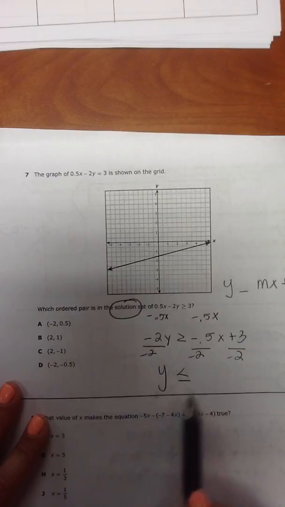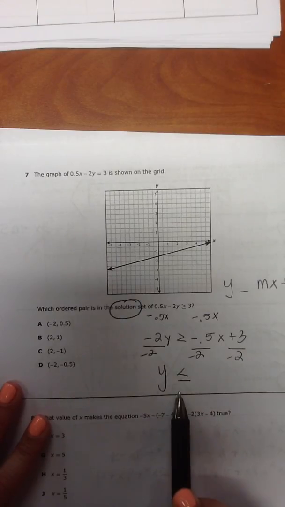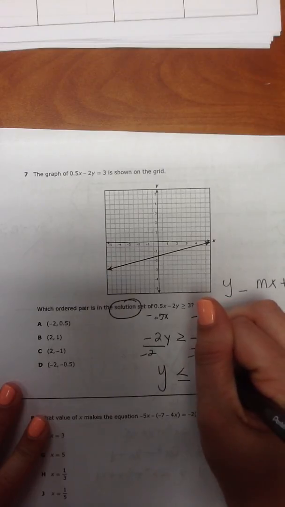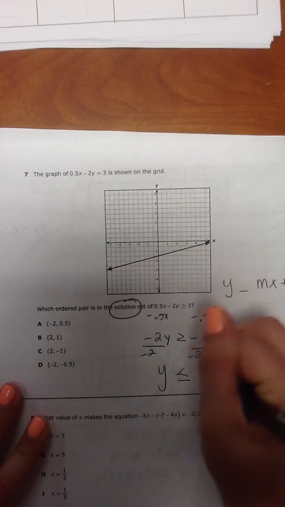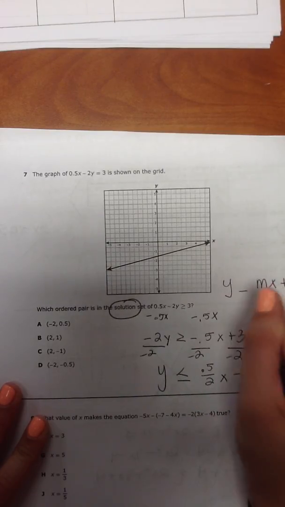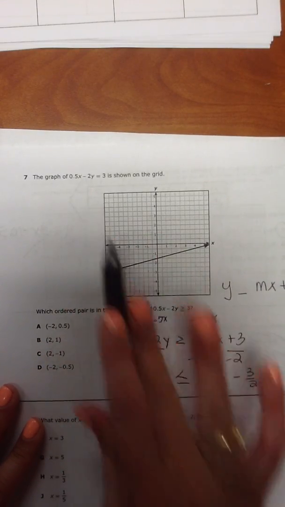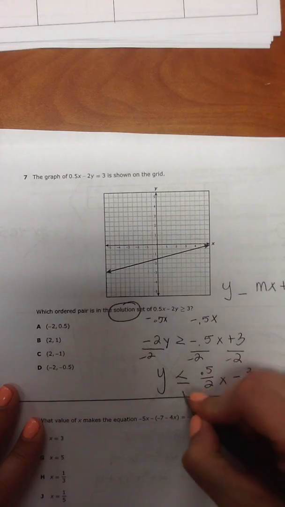The main part is that we wanted to figure out which way the symbol went. Okay, so a negative 0.5 over a negative 2, you can just write it as 0.5 over 2x minus 3 halves. So they've already got this graphed, okay? Same equation. The only thing that mattered was my symbol.